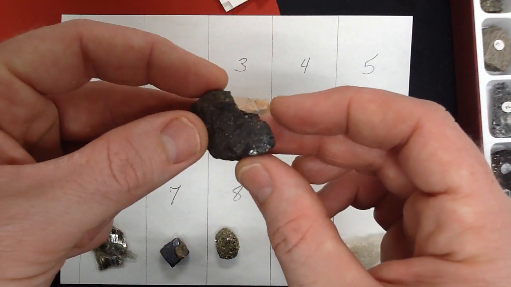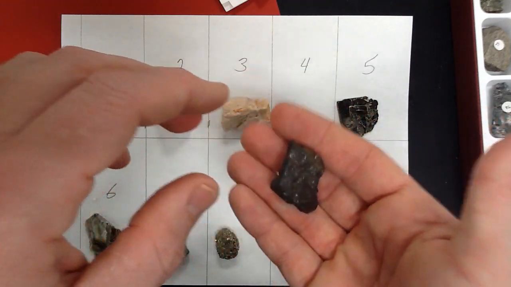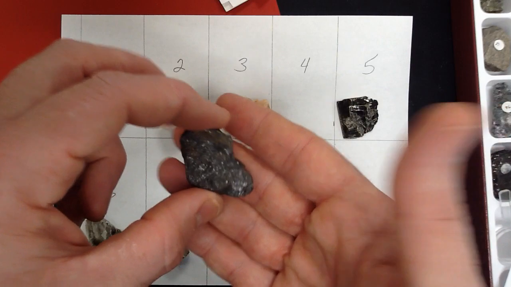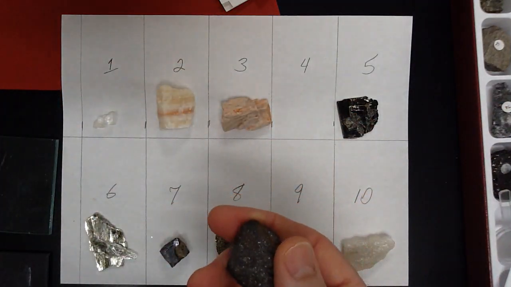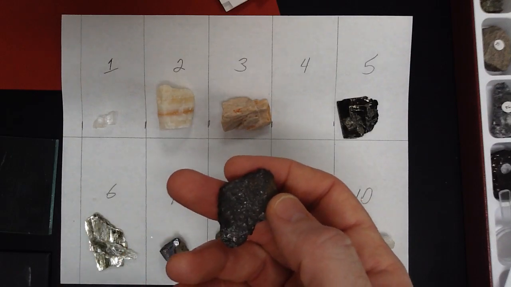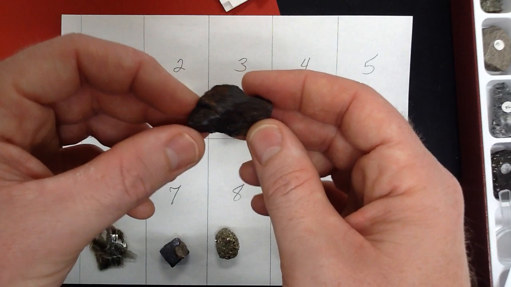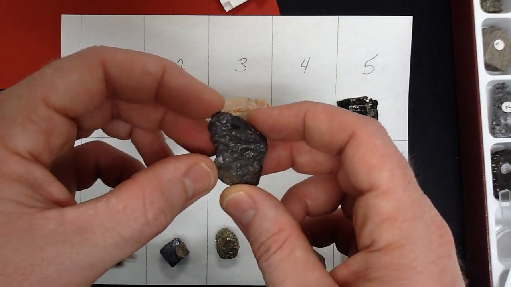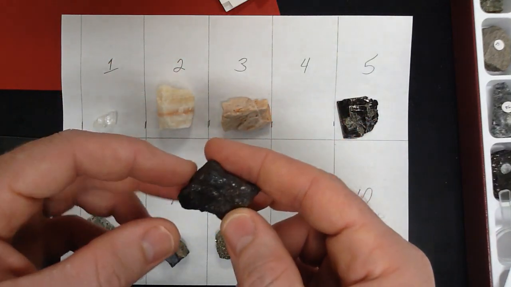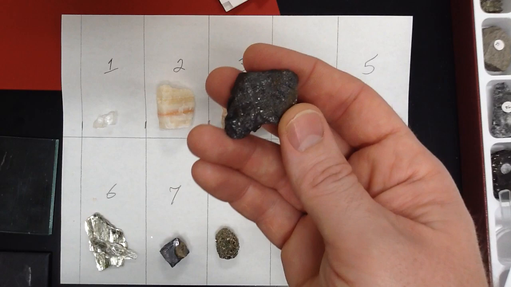This is a black in color sample. It feels pretty heavy in my hand compared to the size of it. We will go ahead and start with the hardness test of it. This is not showing any cleavage at all. I would venture a guess that this sample does not have any cleavage. Not just that it doesn't show it, but the mineral does not have it.